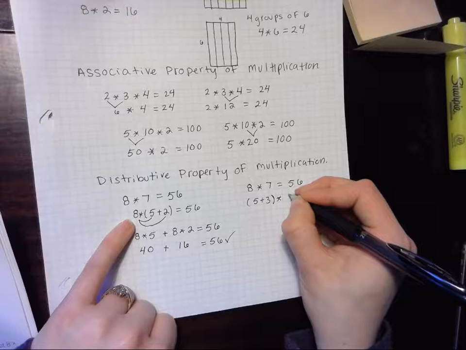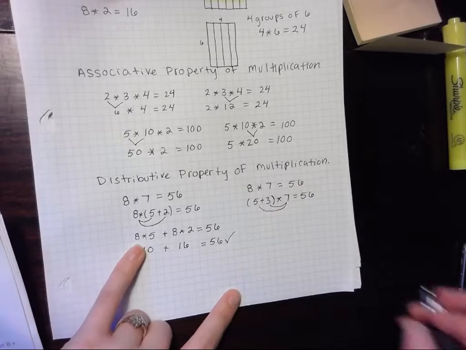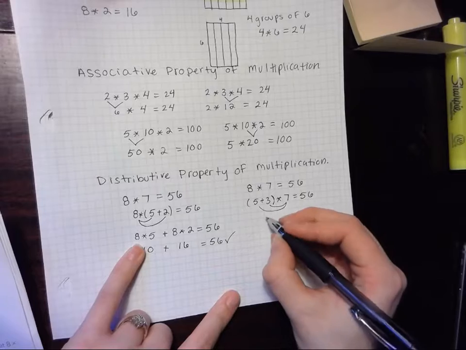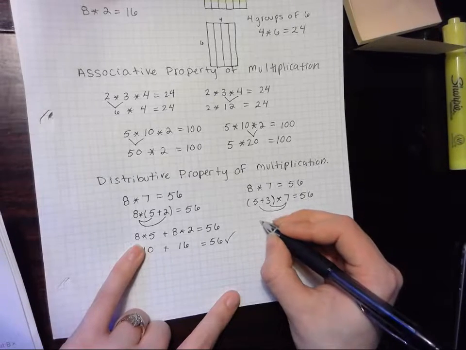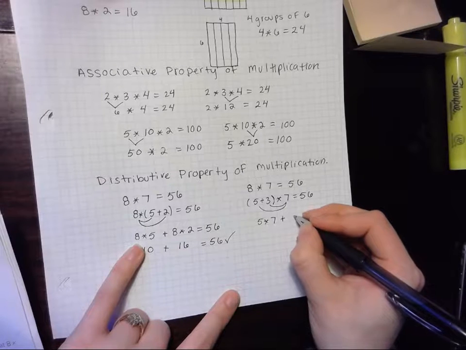So now we do the same thing we did over here. We take this 7, we multiply it by the 3. We take the 7, we multiply it by the 5. And when we do that, what we get is 5 times 7 plus 7 times 3.